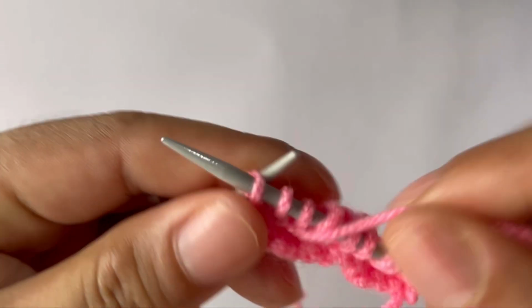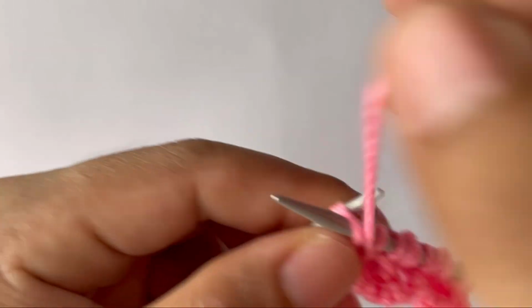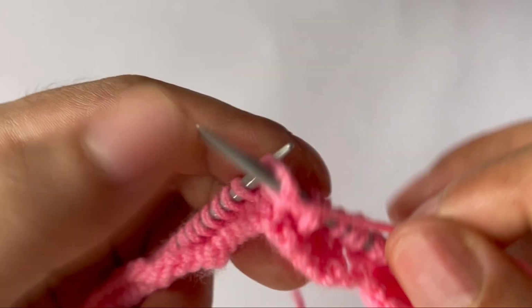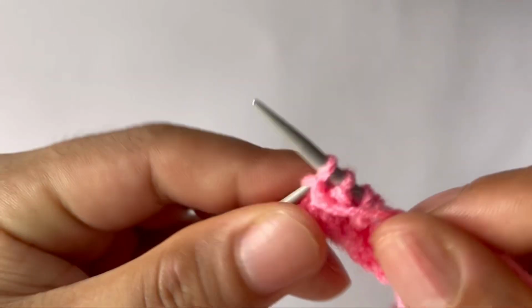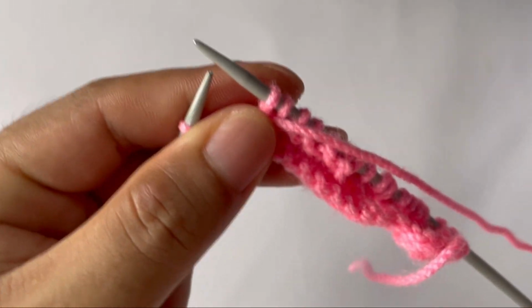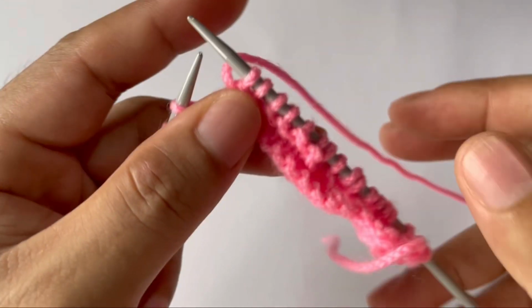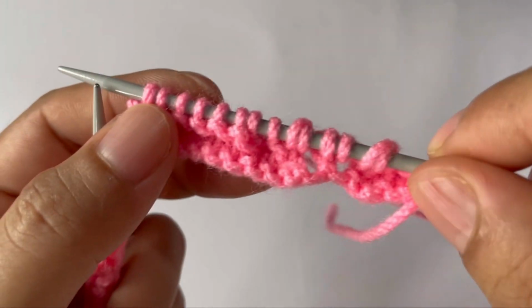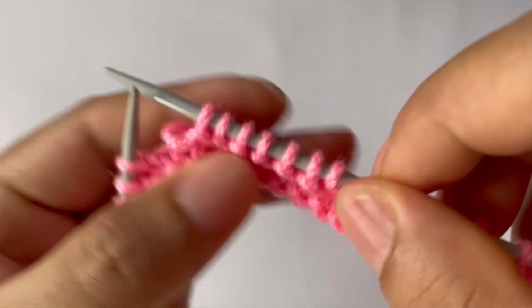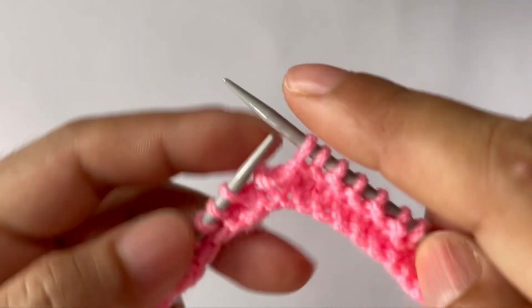1, 2, 3, 4, 5, 6 and 7. That's the repeat from here to here. For the repeat pattern we have done knit 2 together, yarn over, knit 3, yarn over, SSK and purl 7.